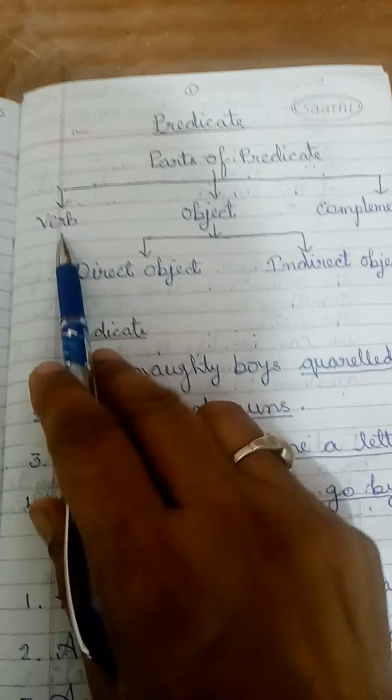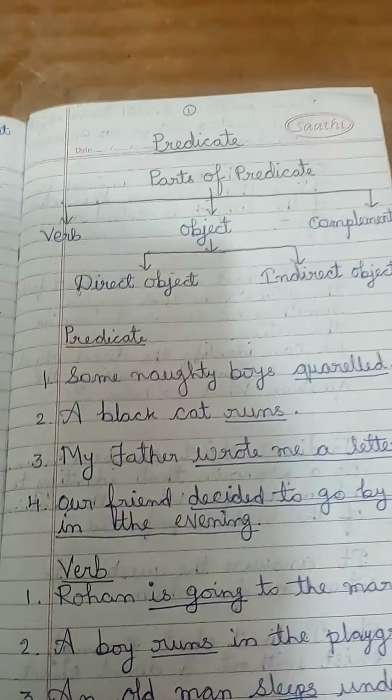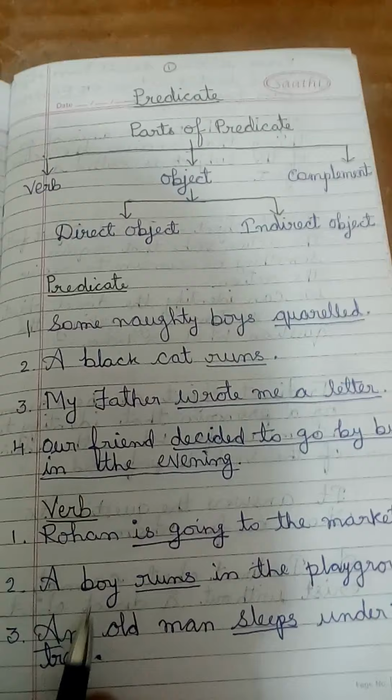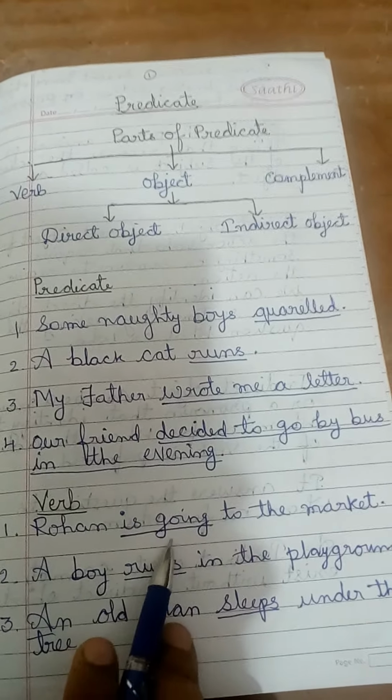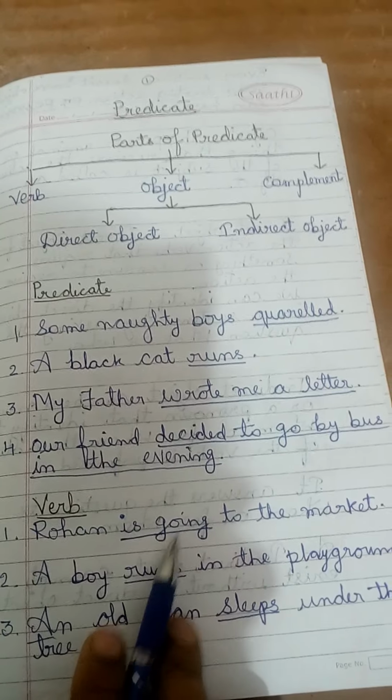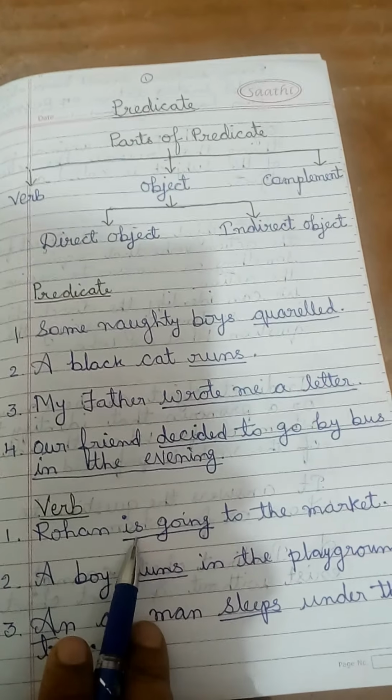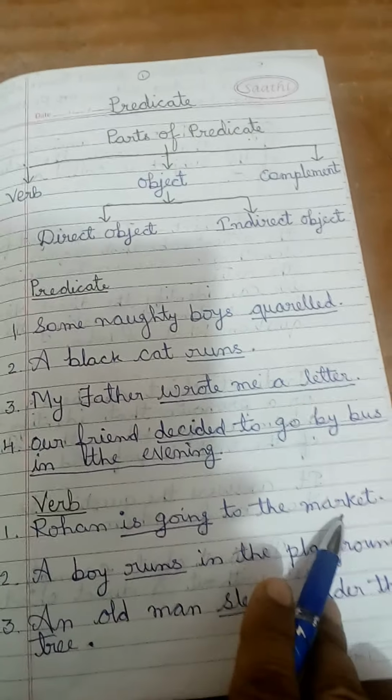So let us study its parts. The first part is verb. So what is verb? We all know, Rohan is going to the market. Here what action is being done? Going. Going is the action, so going is the verb, and is is a helping verb. Rohan is going to the market.